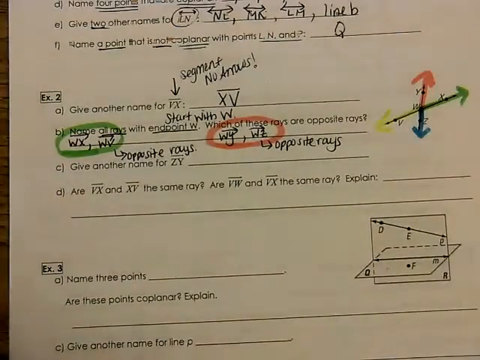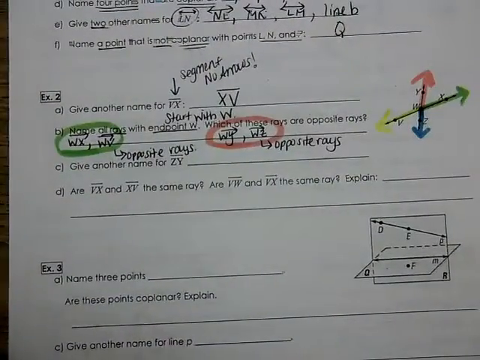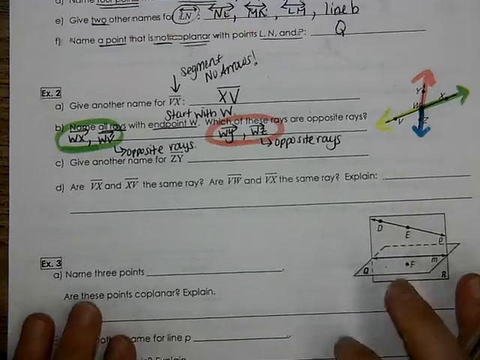Hold on just one second, guys. Here we go. In my classroom, the lights go out, so you might see that from time to time. Just wanted to give you that heads up.